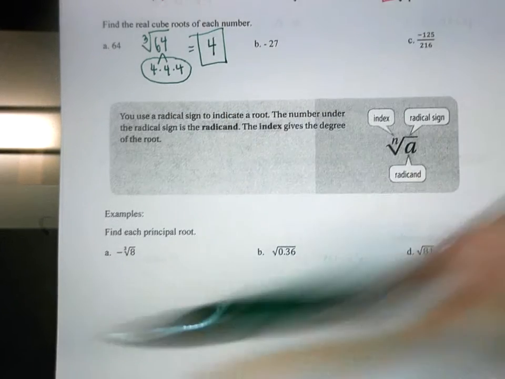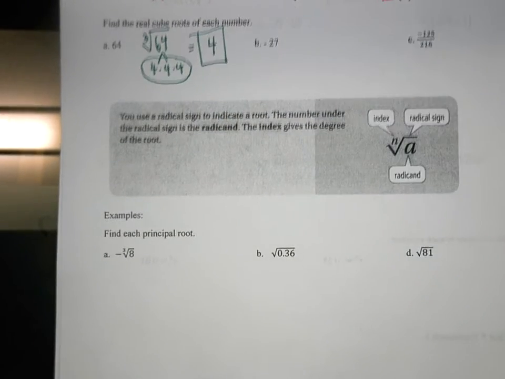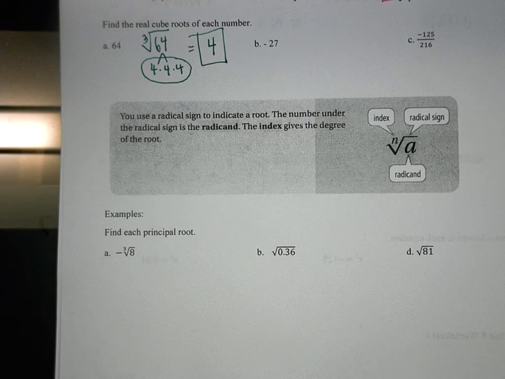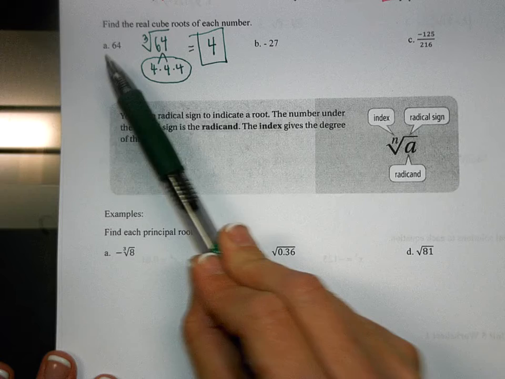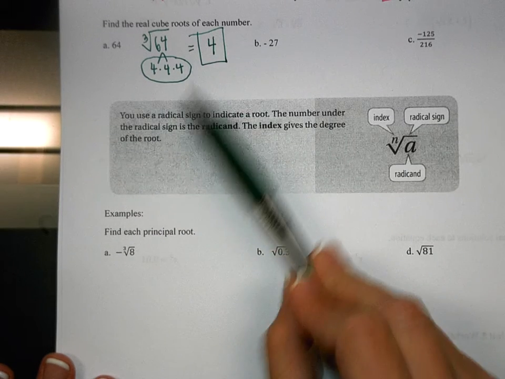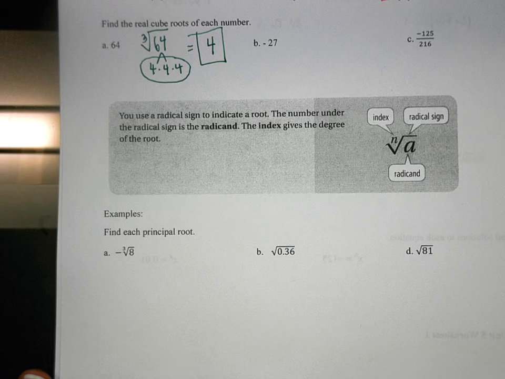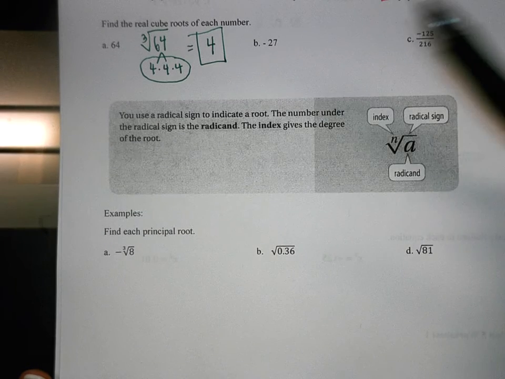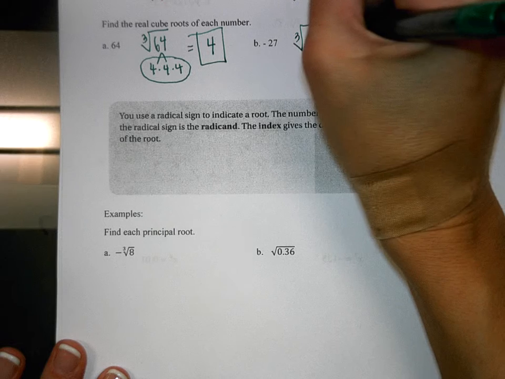Now, this is not positive or negative, because if I had a negative 4 and I multiplied negative 4 times negative 4 times negative 4, that would end up making a negative 64. So when you have odd roots, cube roots, the answer will either be a positive answer or a negative answer. Okay? So the cubed root of negative 27.